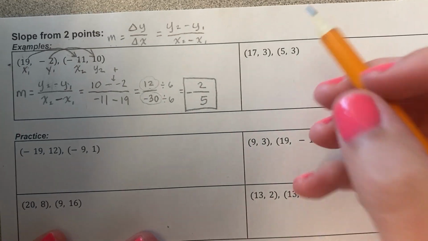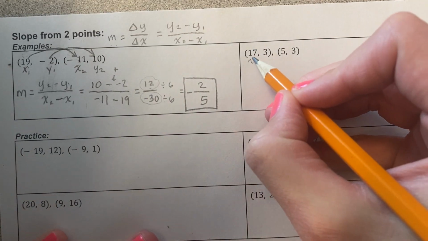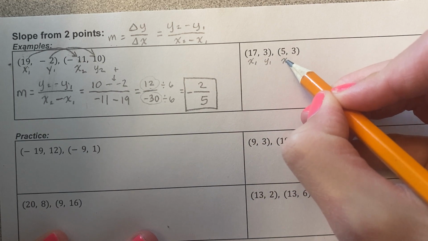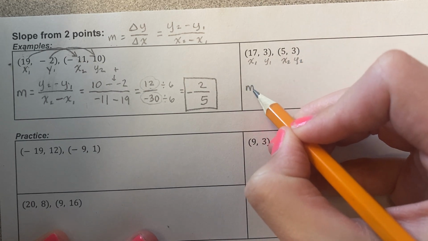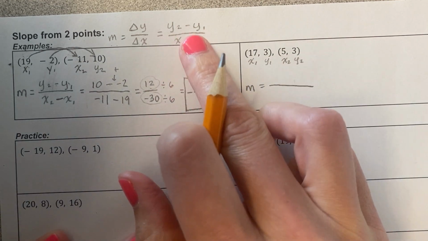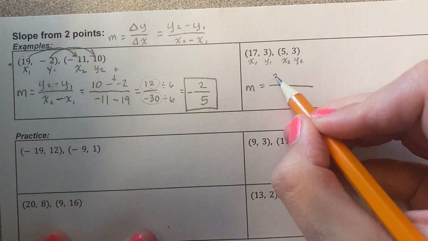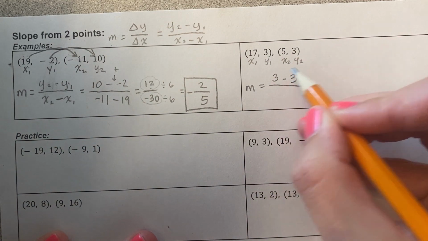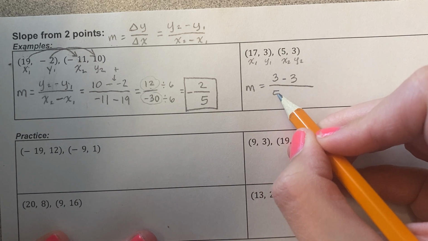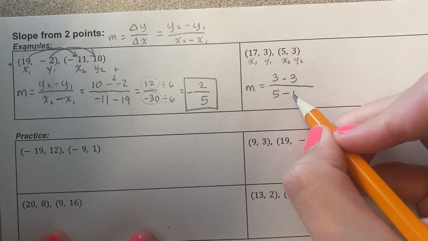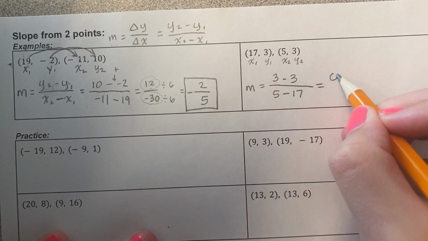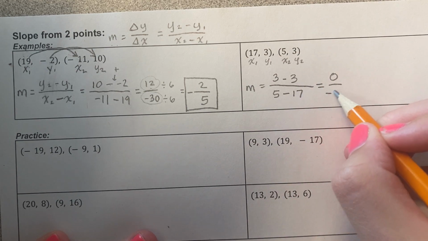All right? Let's look at another one. So slope formula again. This is x1, y1, x2, y2. So m equals y2 minus y1 over x2 minus x1. Okay, 3 minus 3 is 0. 5 minus 17 is negative 12.